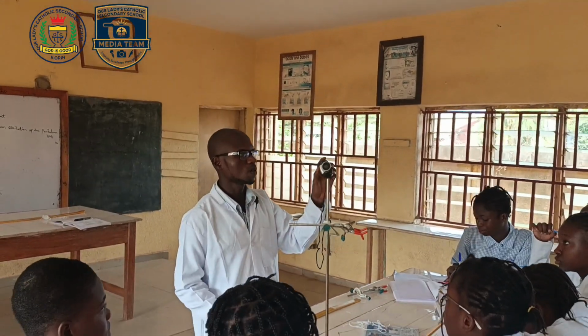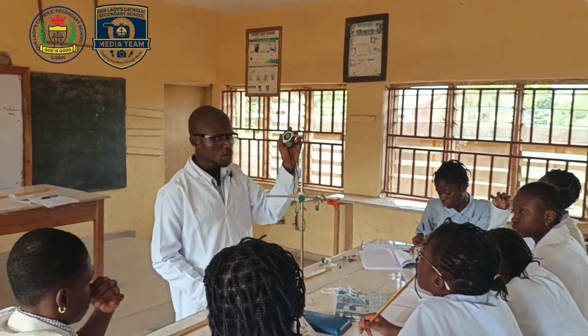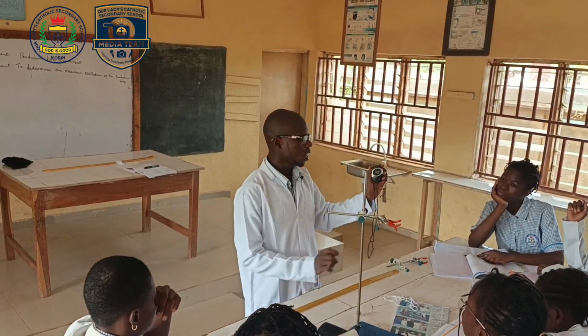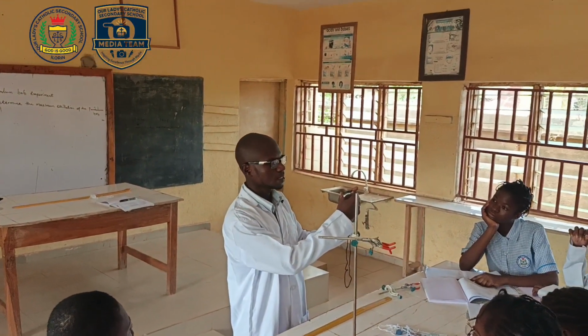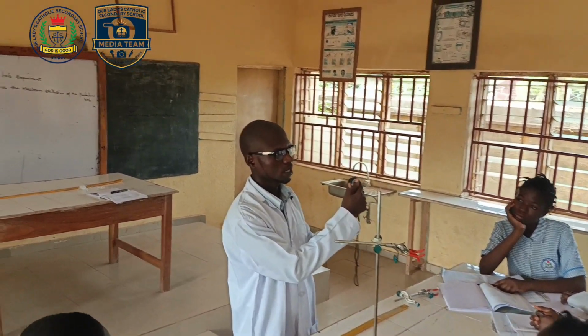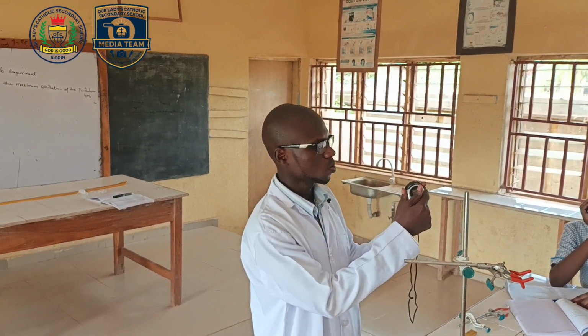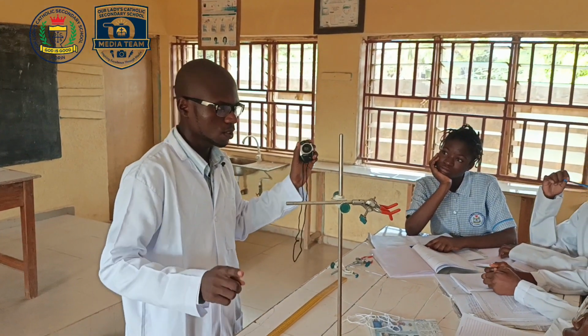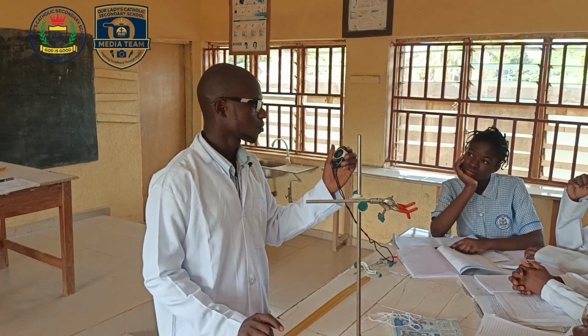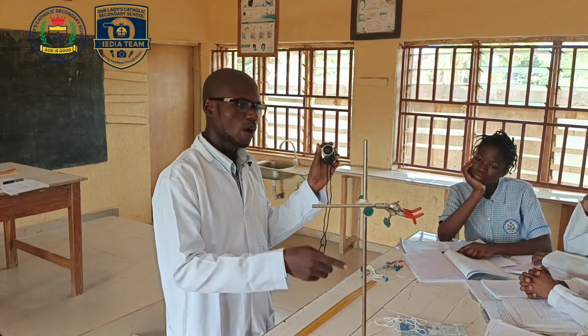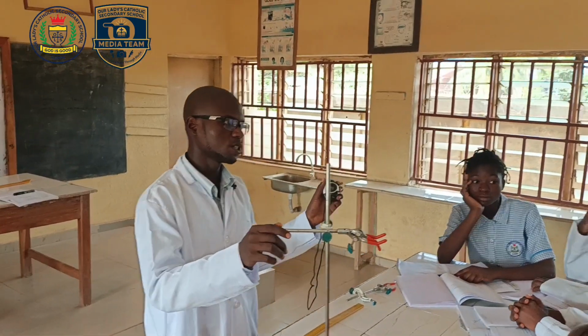So that is what we check. Your stopwatch is 0.00. When you want to start, you are pressing this side that you see start and stop there. Are you seeing it? You see start and stop. So when you want to start taking your measurement, you press start. Then when you are done with the 20 oscillations, the same place you stop it.